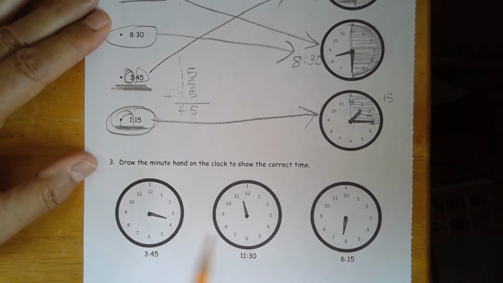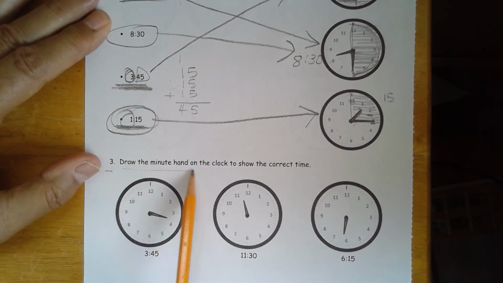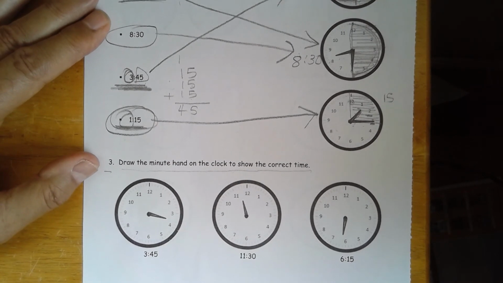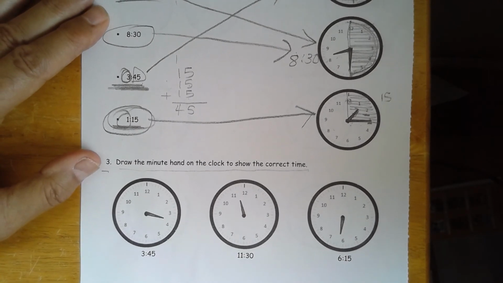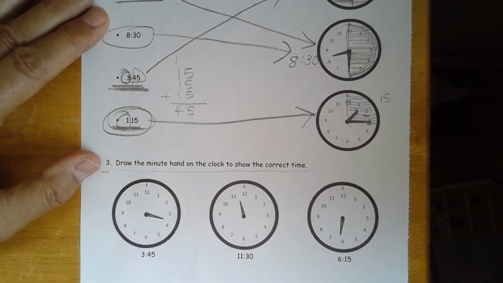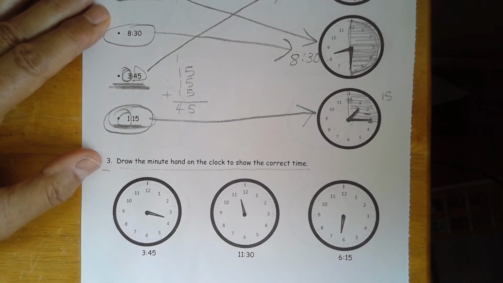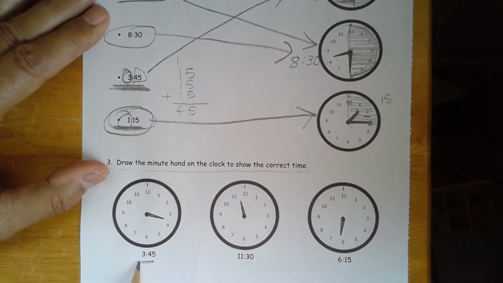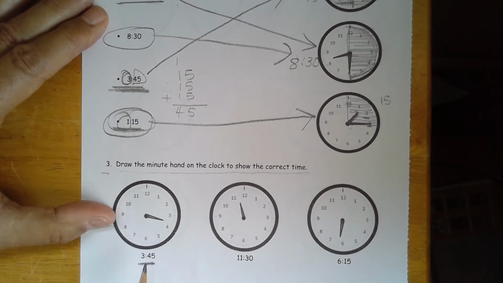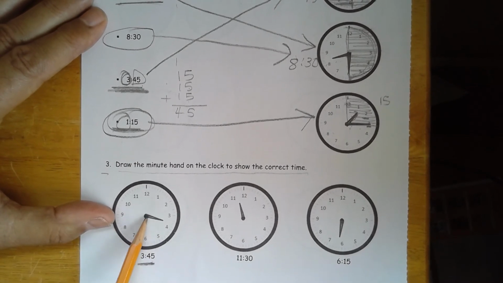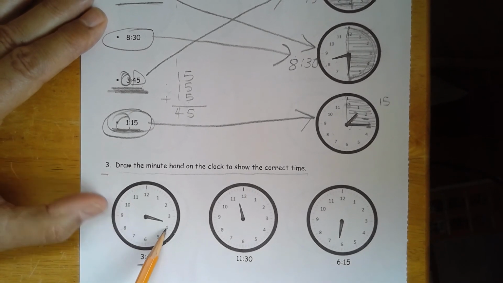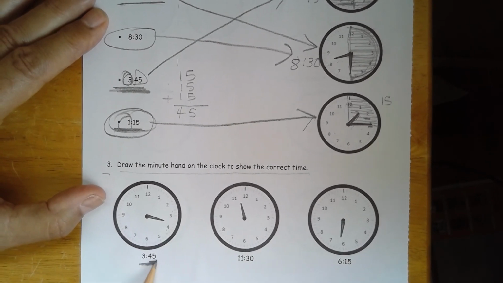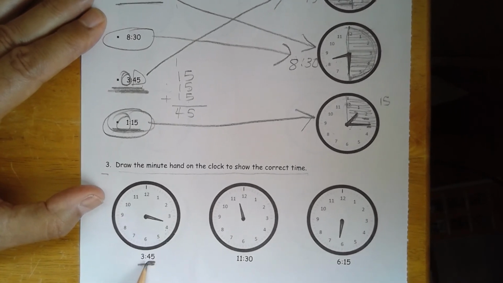Then we get down to problem 3, and it says draw the minute hand on the clock to show the correct time. Okay, so you have 3 clocks, but notice there's only one hand drawn on each of them. So we have to draw the other hand, the minute hand. That's the longer hand. And if this clock is telling me it's 3:45, well, they're correct at pointing this short hand between the 3 and the 4, because that's the 3 o'clock hour. But I have to draw the hand that says 45 minutes.